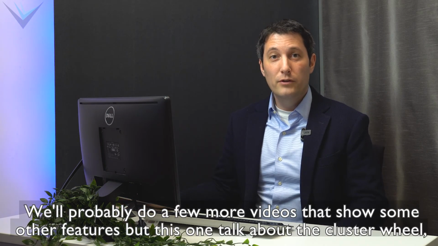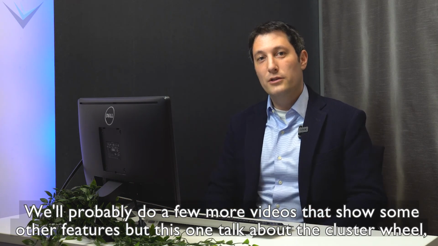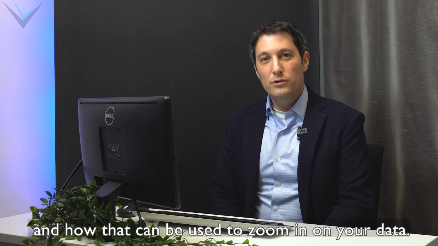We'll probably do a few more videos that show some other features, but this one talks about the cluster wheel and how that can be used to zoom in on your data.